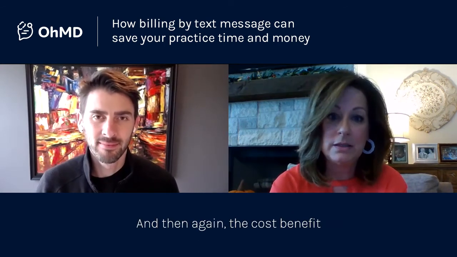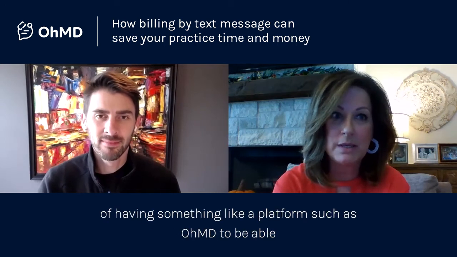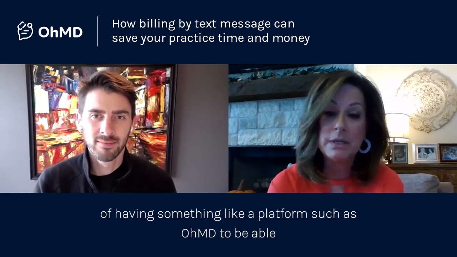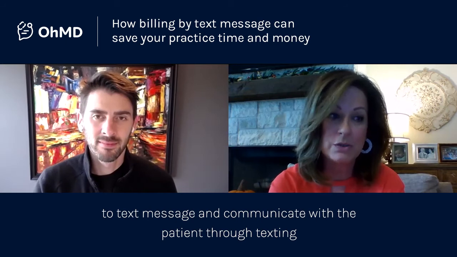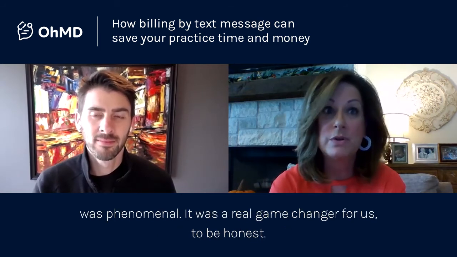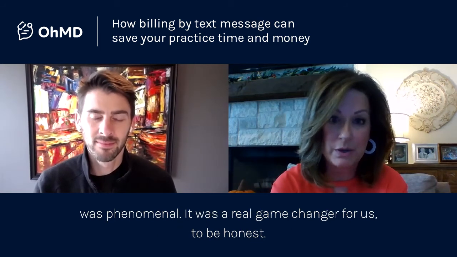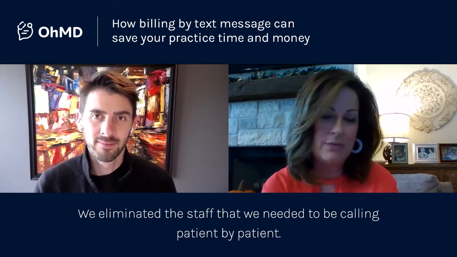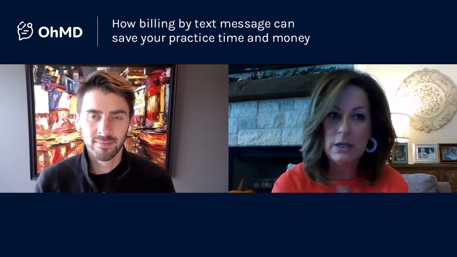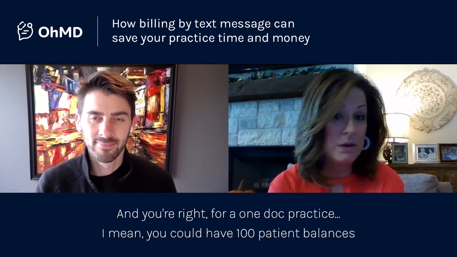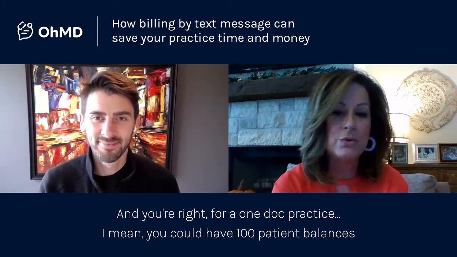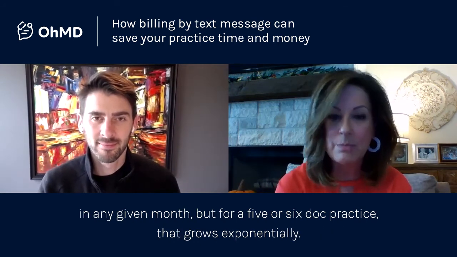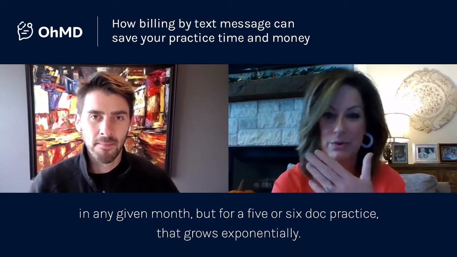And then the cost benefit of having a platform such as OhMD to be able to text message and communicate with the patient through texting was phenomenal. It was a real game changer for us, to be honest. We eliminated the staff that we needed to be calling patient by patient. And you're right, for a one doc practice, you could have 100 patient balances in any given month, but for a 5 or 6 doc practice, that grows exponentially.